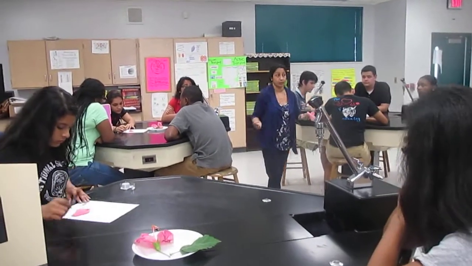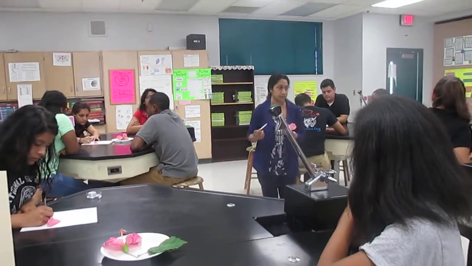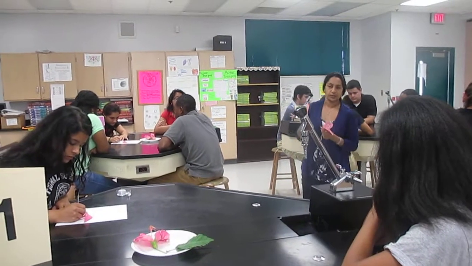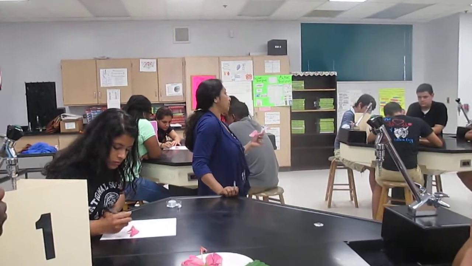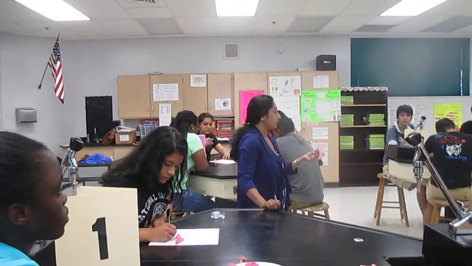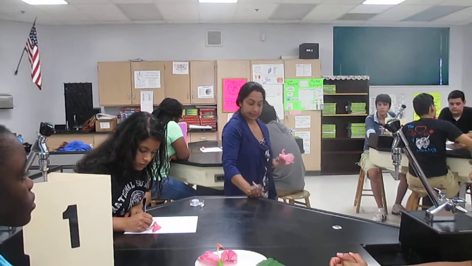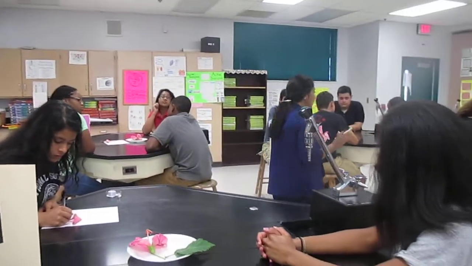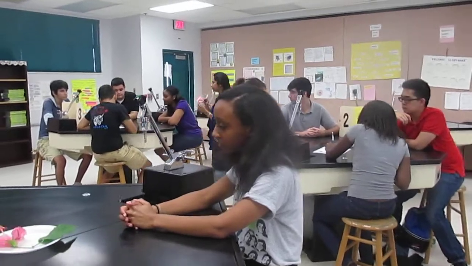As compared to wind pollination, animals or insects will be attracted to the colored petals. So that is one reason they are colored and big in size. Pollination occurs, and that is one way to bring the pollinators close to the flower. Okay, is everyone done with the sepal and the petal? Please make sure you write down the function.